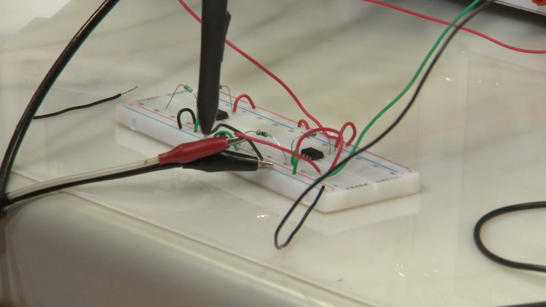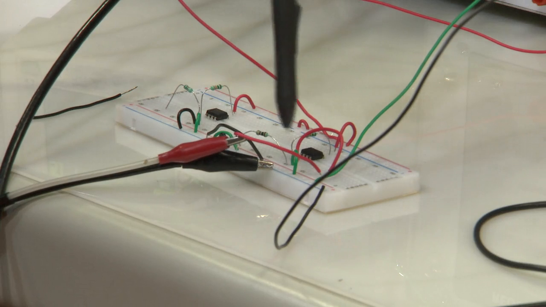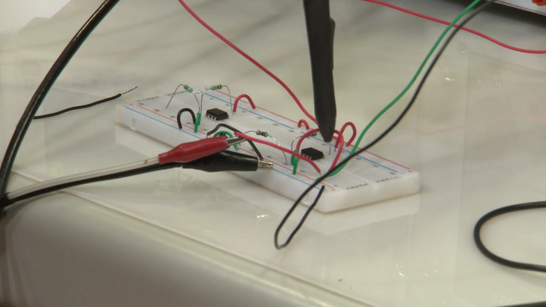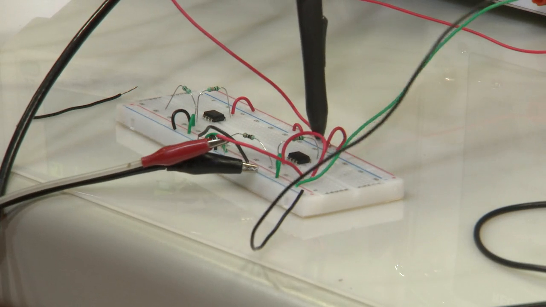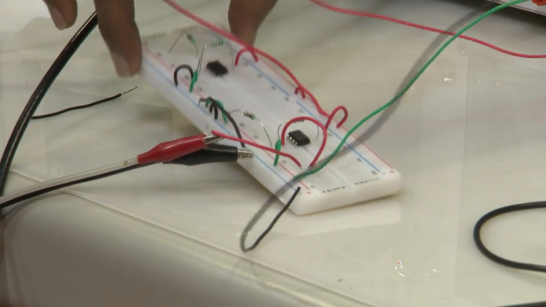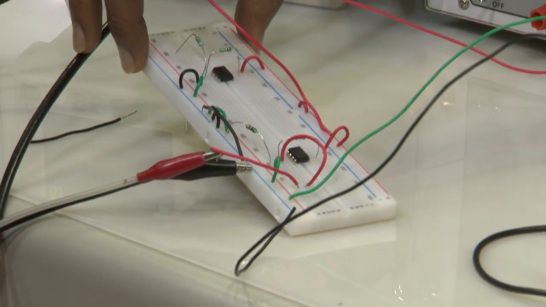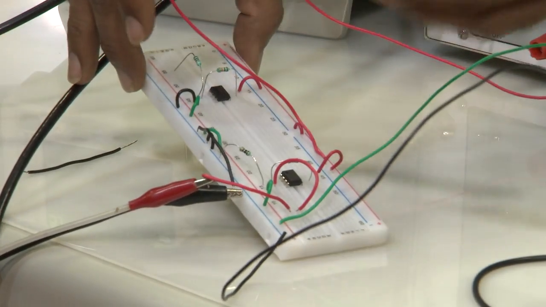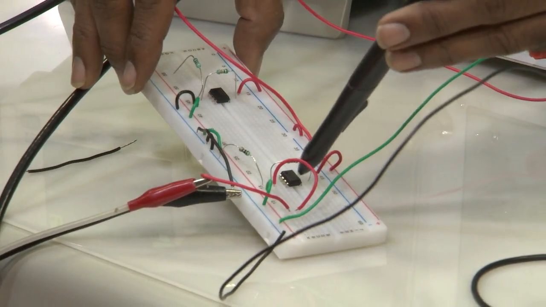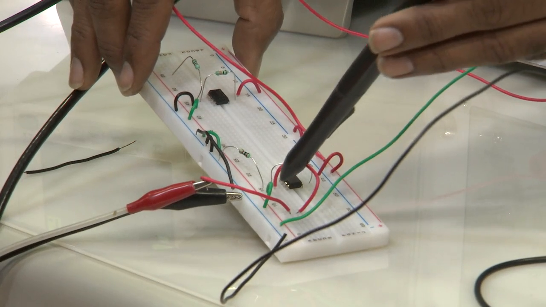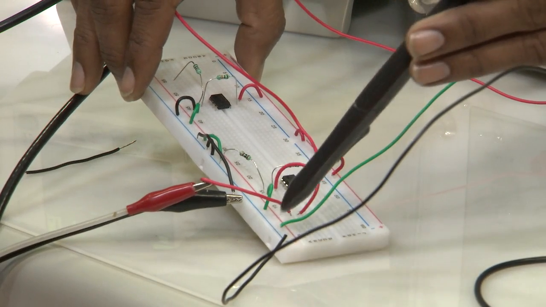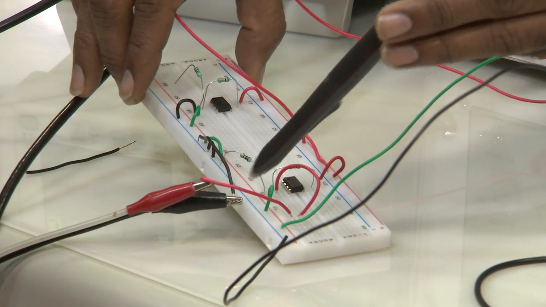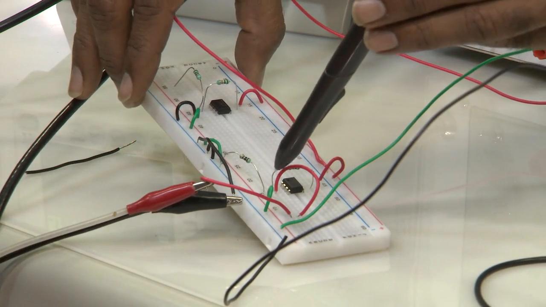Now, we are applying the signal through this one to the non inverting terminal of the operational amplifier. This wire is connected to the circuit, to the input of the op amp's non inverting terminal, which is here. So, understand from here that the frequency generator input goes to the non inverting terminal.